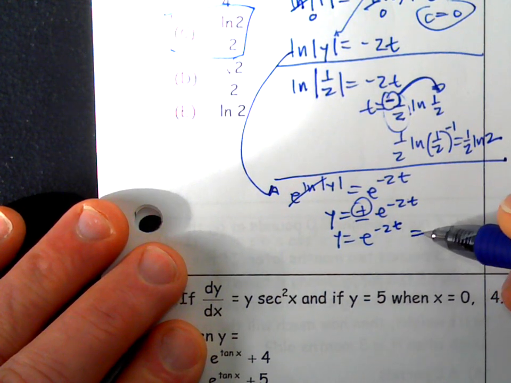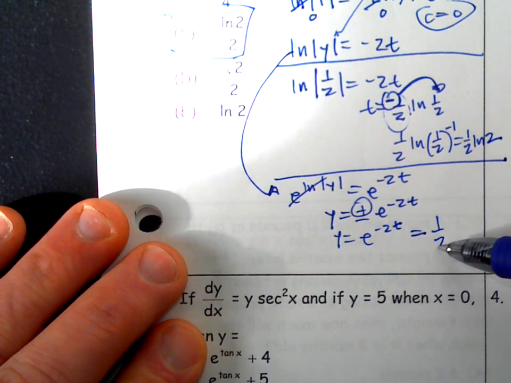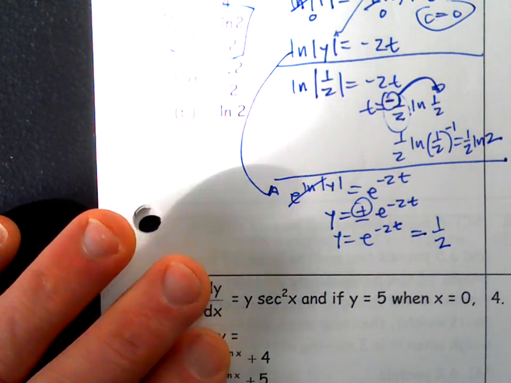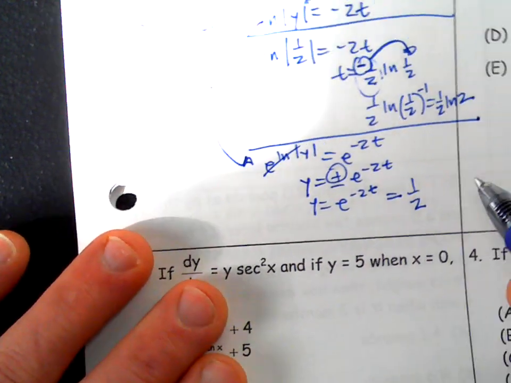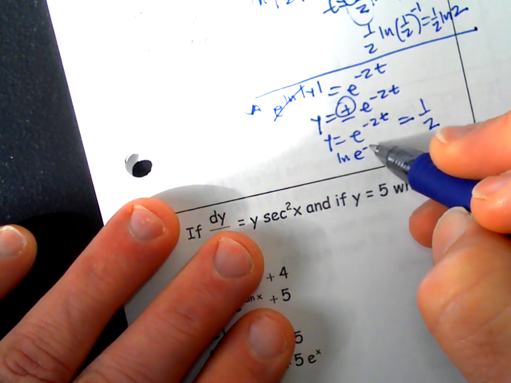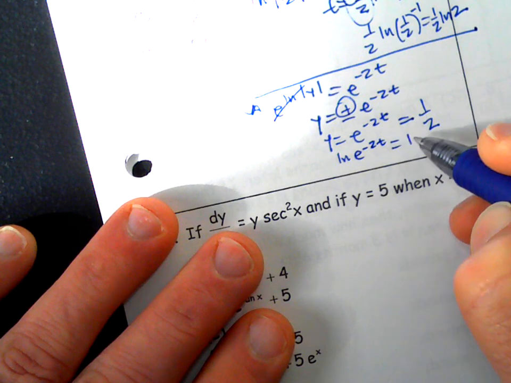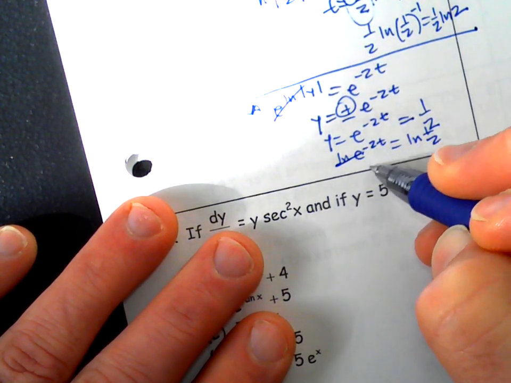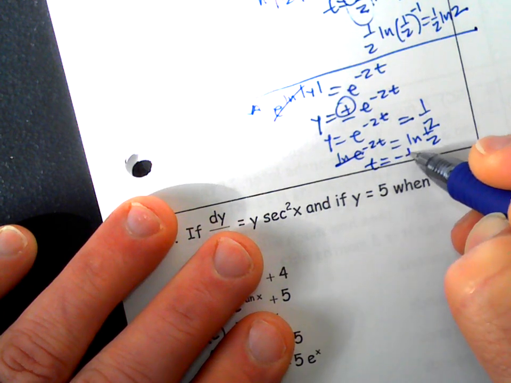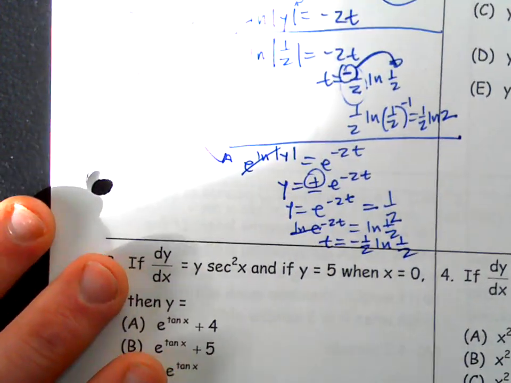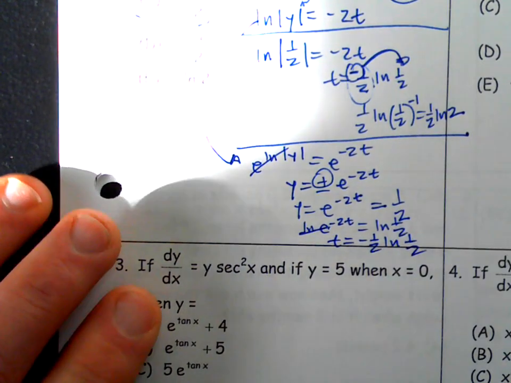Then we can set it equal to 1/2 and solve for t. What's going to happen though is we're going to end up redoing the work we just undid to get t by itself. So we're going to take the natural log of both sides. And then that'll get rid of that. And then we're going to divide by 2. So you get -1/2 natural log of 1/2. And again, that answer is not on the list. So you have to do the stuff we did up there to get that.